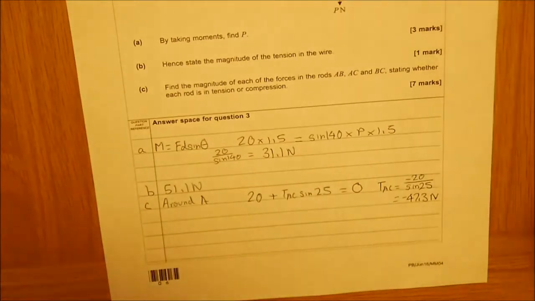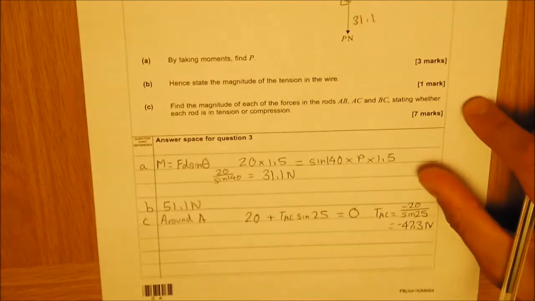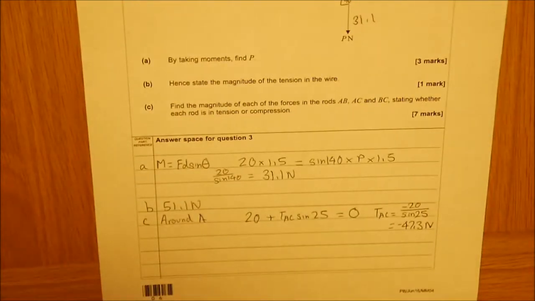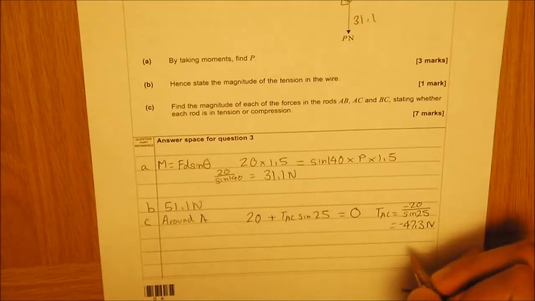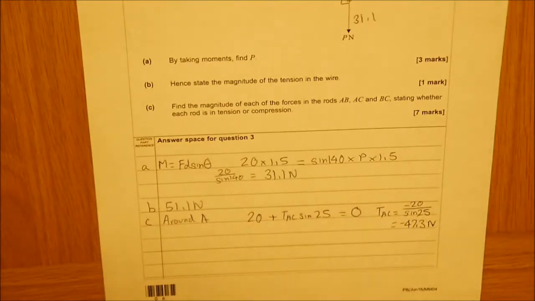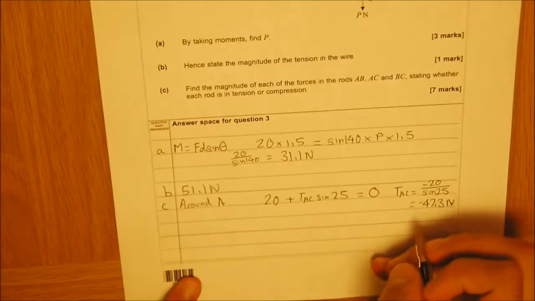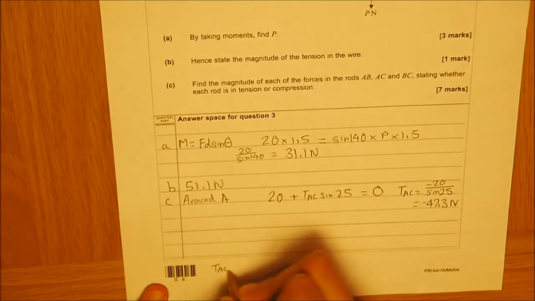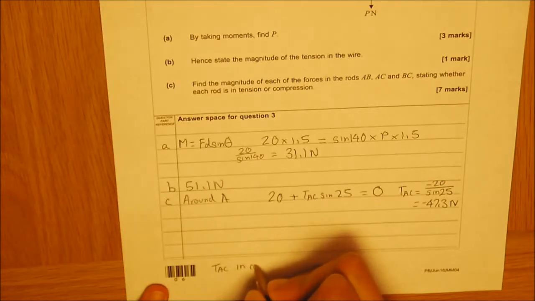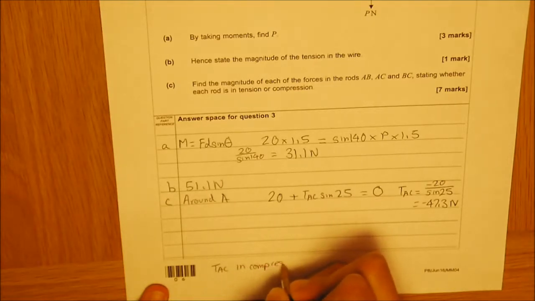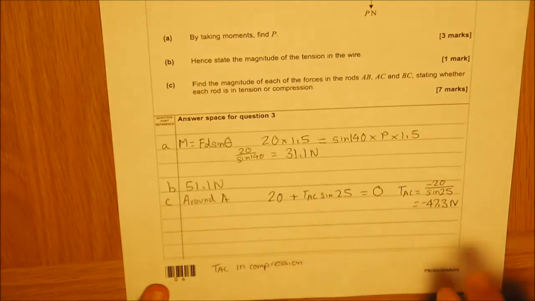Now this does actually ask for the magnitude and whether the rod is in tension or compression. The magnitude of the force is 47.3 newtons. Whether it's in tension or compression, if it has a minus sign it is in compression, if it's positive it's in tension. So we know that TAC is in compression. I'm just going to write that at the bottom for you, in compression. So now we know that, we can move on to the next one.